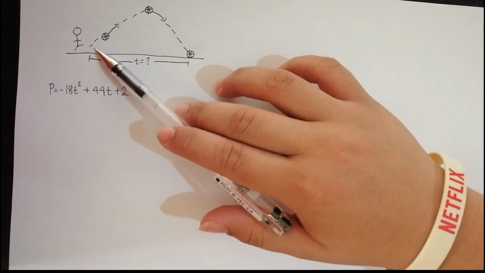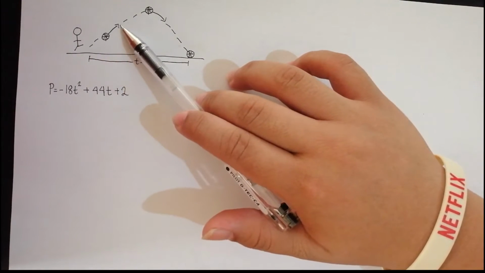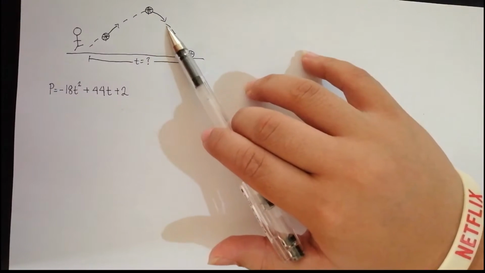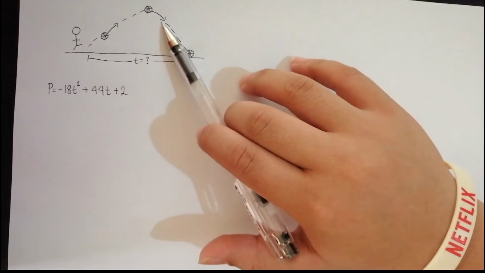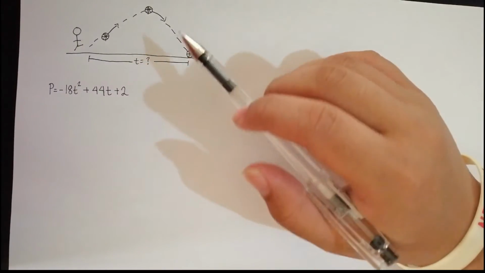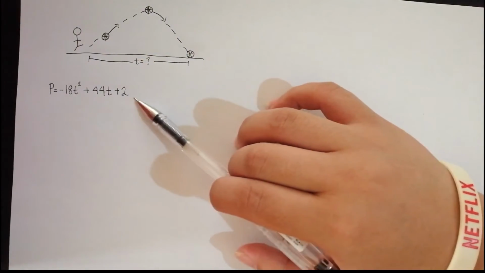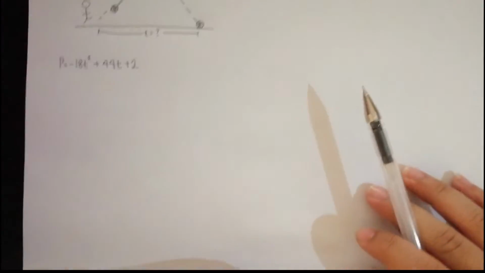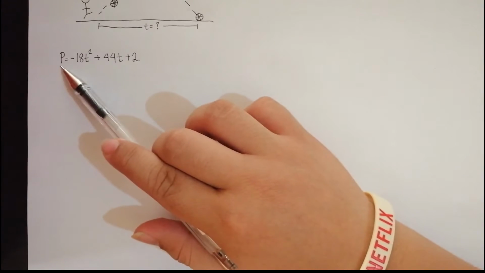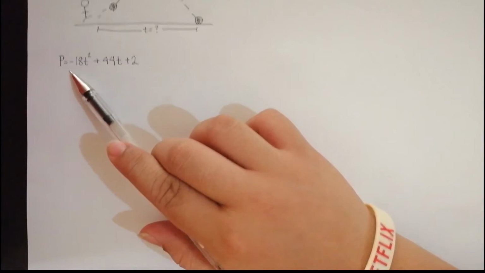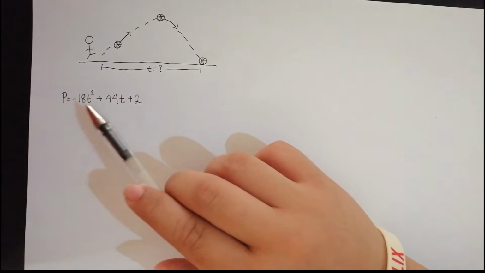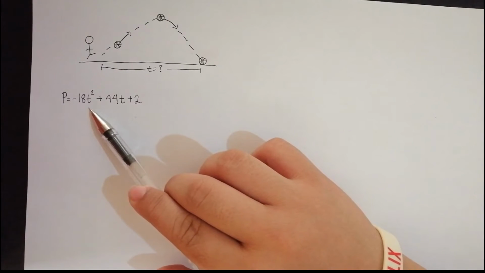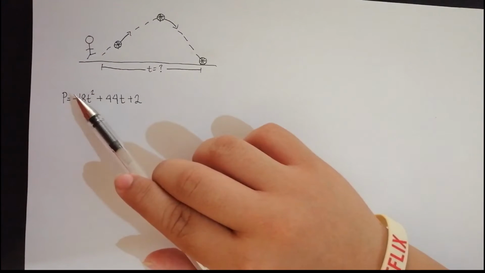So we can see the path here. As it goes up, and because of gravity, it eventually went down. So as you can see, it looks like a parabola, and a parabola is also a quadratic. So here we have a quadratic equation. P represents the position of the ball, as you can see here. So if we substitute t, or a time, it will eventually give an answer to P.